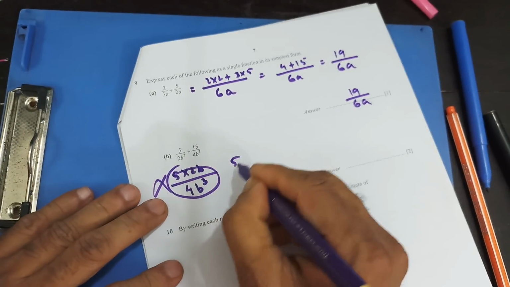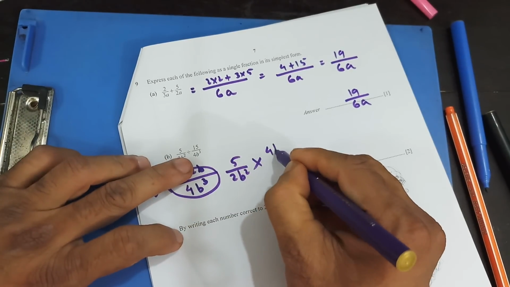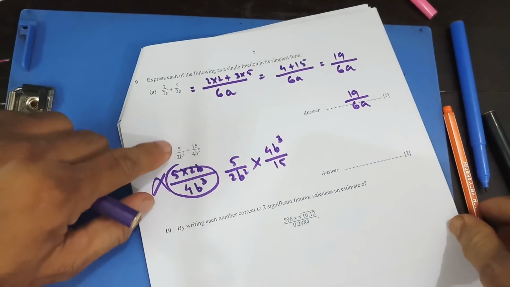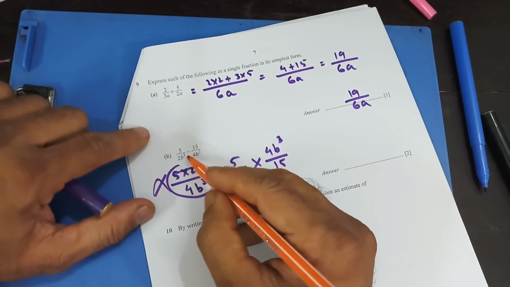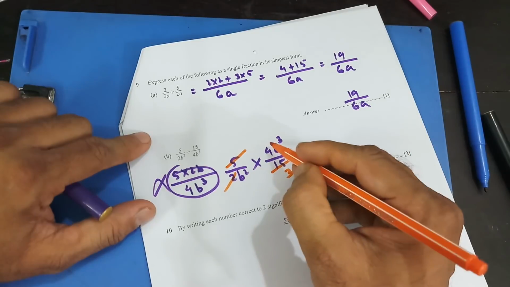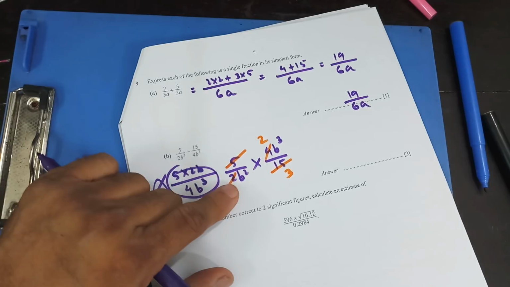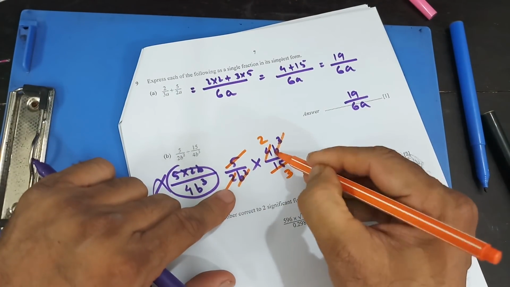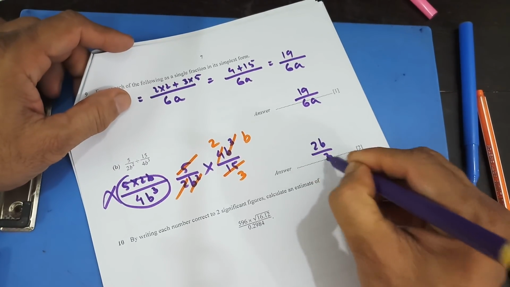Okay, so it's going to be 5 by 2b squared times, that's going to go up, it's 4b cubed, and this is 15. It does look like a negative sign to me because the print is not so good. So 5 crosses out with 15, leaving 3, and this 2 crosses out with that 2, and this b, when I take this one on the top in the numerator, b to the power 3 minus b squared gives me b. So I got the final answer, 2b by 3.